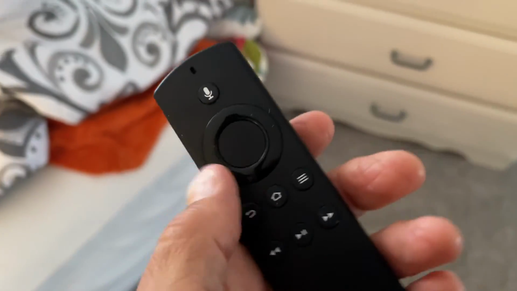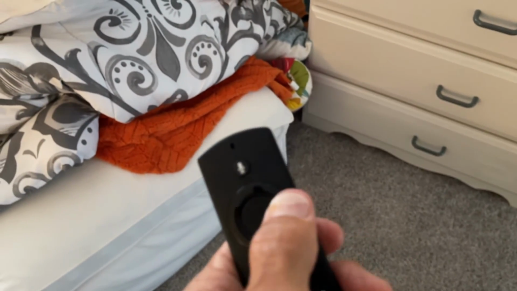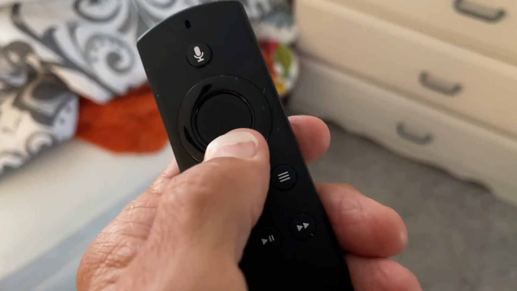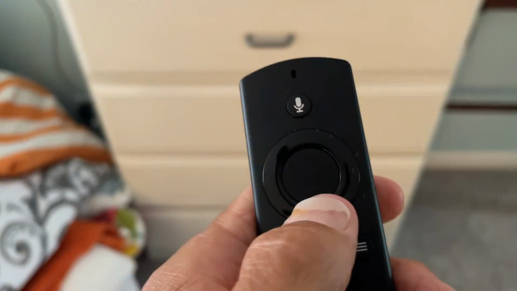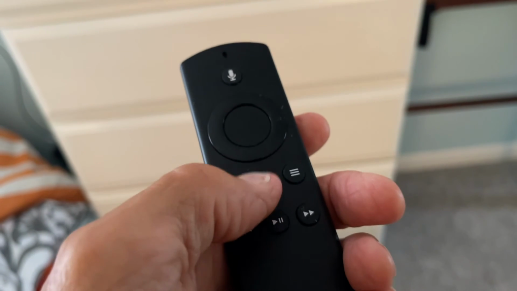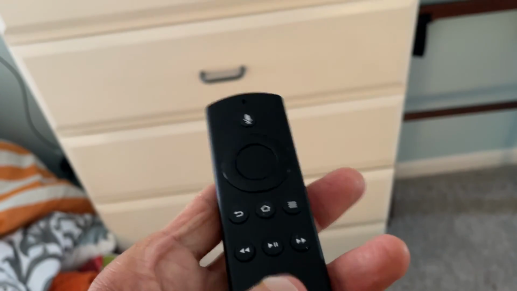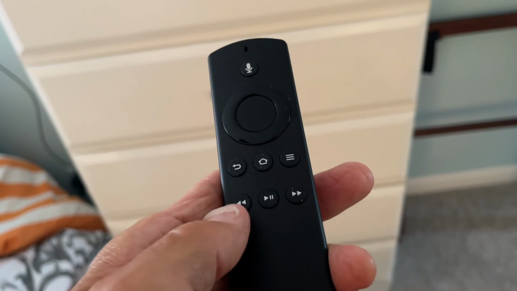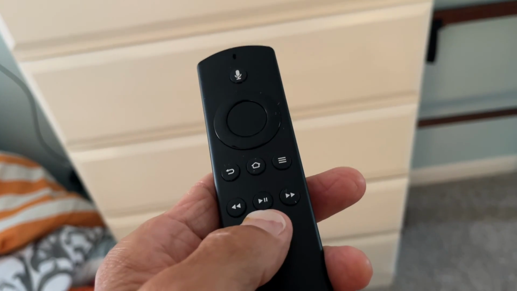It's pretty simple. You navigate with this by clicking here, here, here, here, right? And you can do the voice activation. That's always how you get back to your home page this way. And then when you're watching something, you can go backwards, forwards, stop, and start it there.